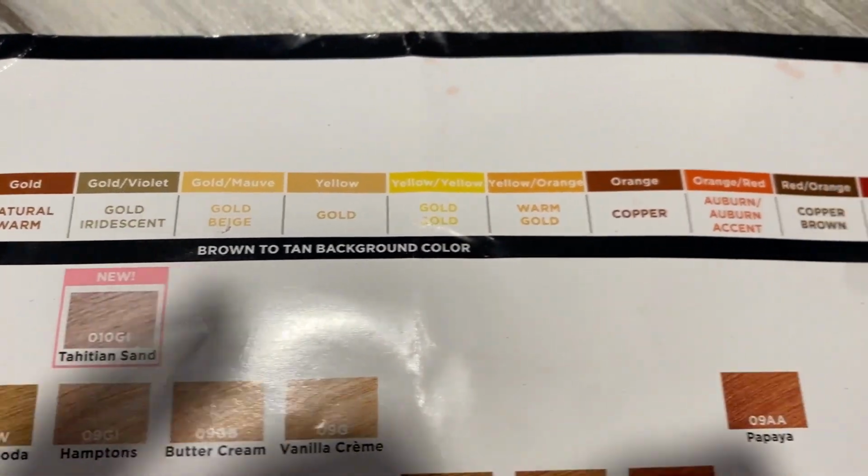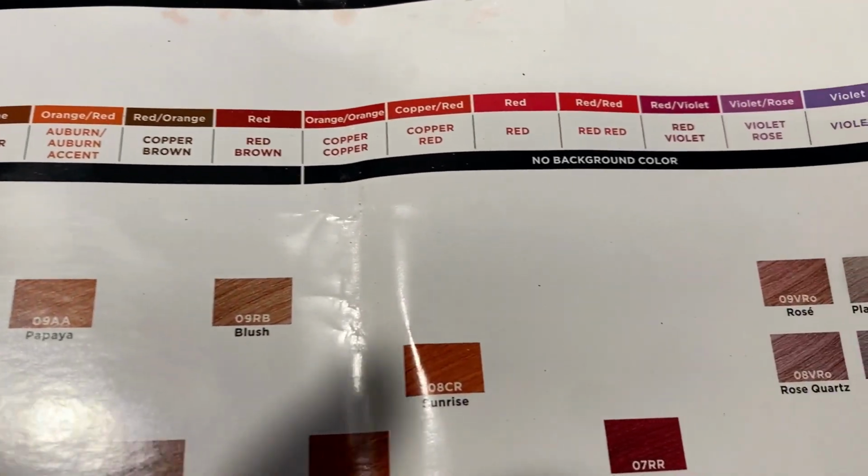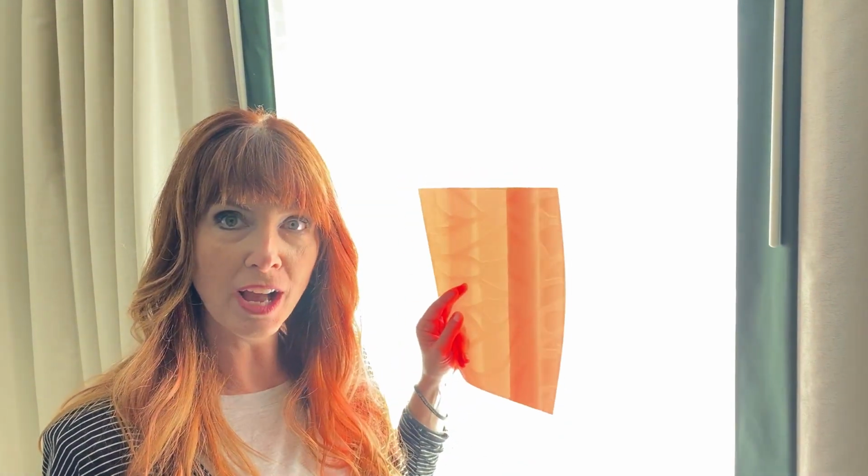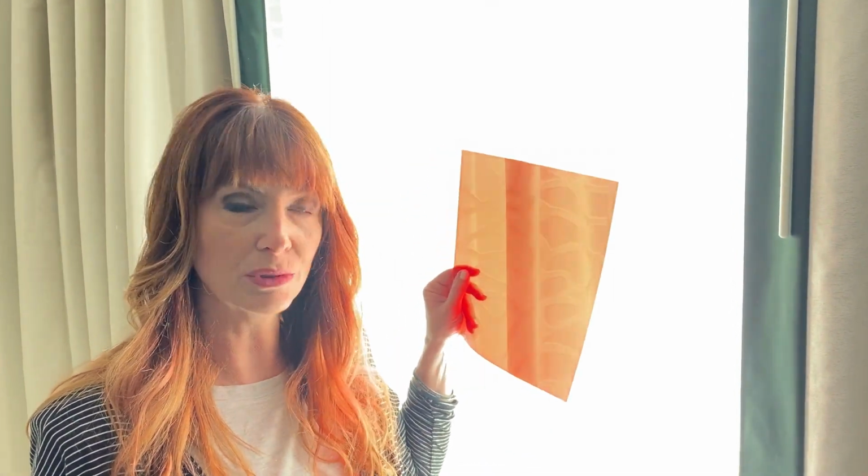The final background is the no background. So what that means is there really is no base in the hair color. So it's just hair color, it's just the actual dye.